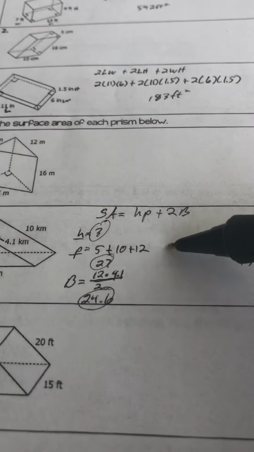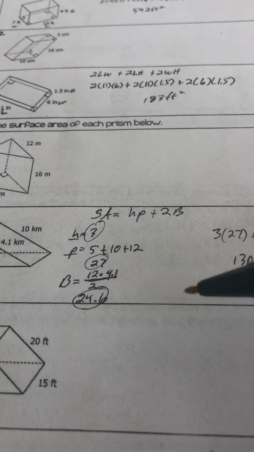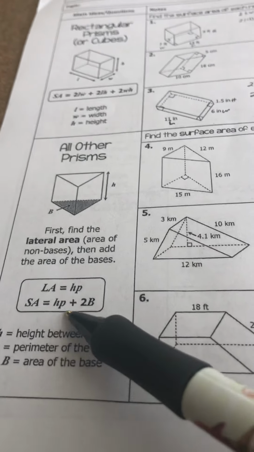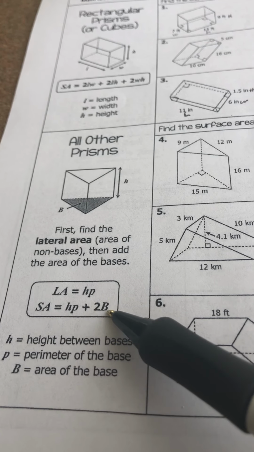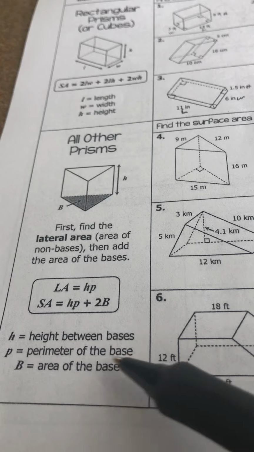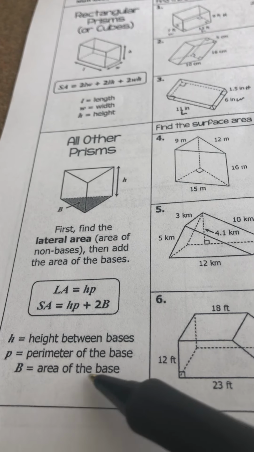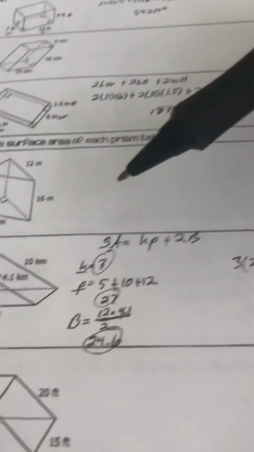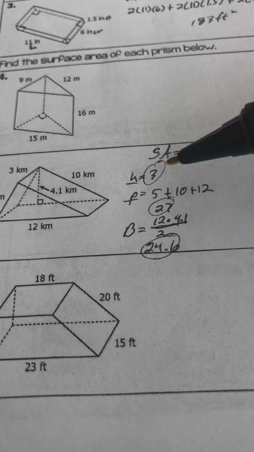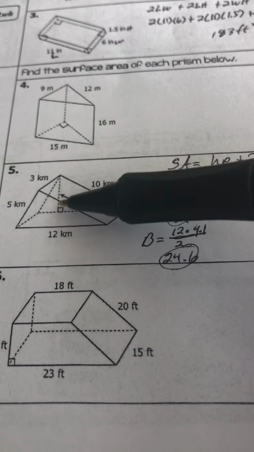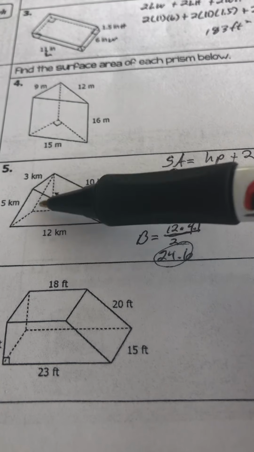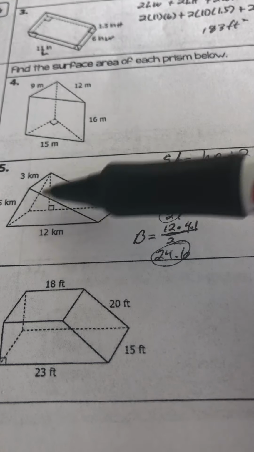Now we're going to go down here to a triangular prism, and what we have is this formula for surface area. HP plus 2B, the H being the height between the bases, the P being the perimeter of the base, and B the area of the base. So for this one, the height in between the two bases, now you got to think of this like tipped on its side, because the bases are going to be the triangles, okay, the triangles.